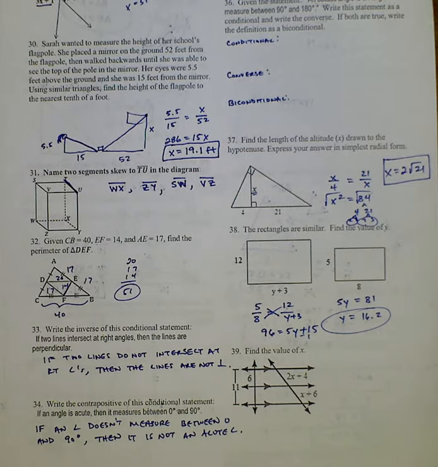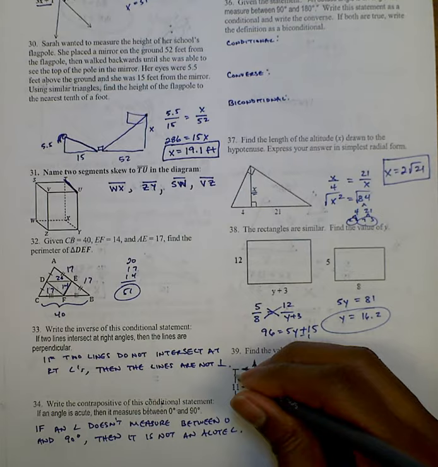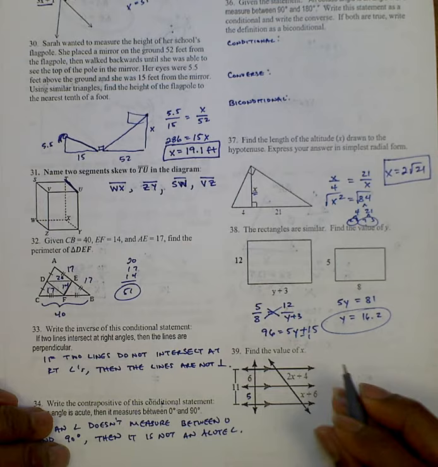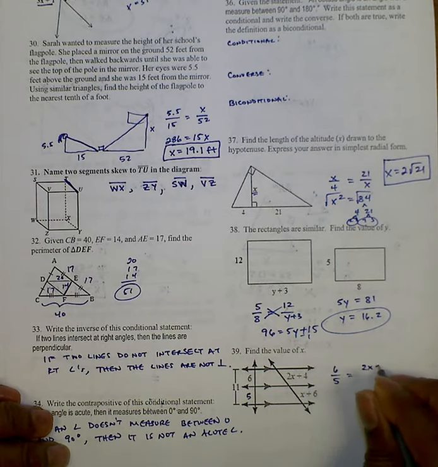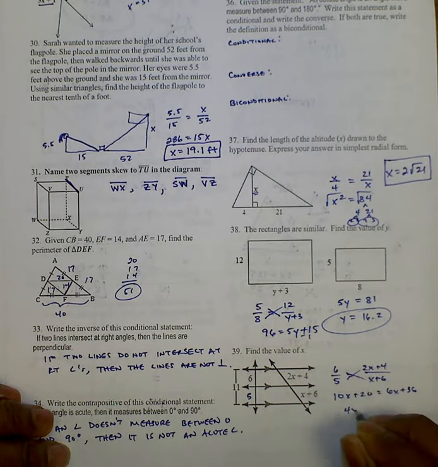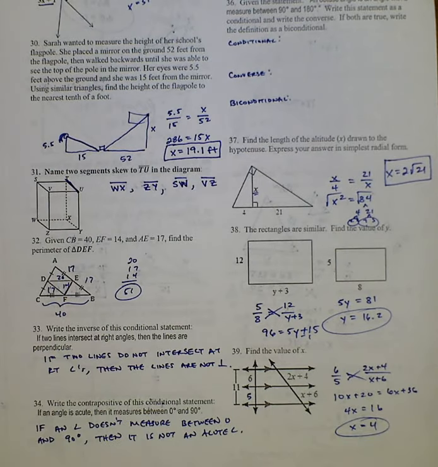Number 39 says find the value of x. This is the corollary to the side splitter theorem. They told us that this whole side's 11, and so I can see that this is 5. And so I have a proportion basically already set up for me visually, but 6 over 5 should be the same as 2x plus 4 over x plus 6. Cross multiply, 10x plus 20 equals 6x plus 36. 4x equals 16. x will equal 4.